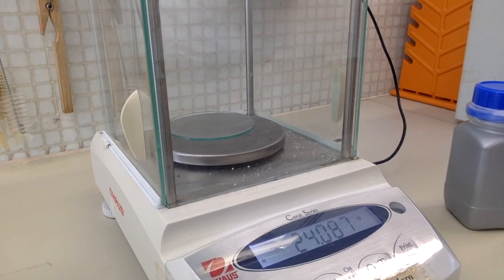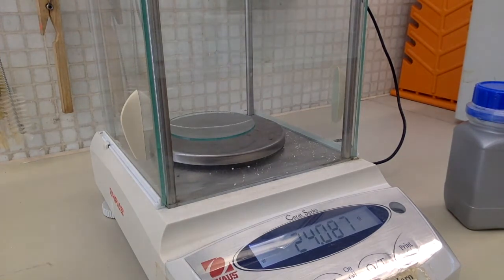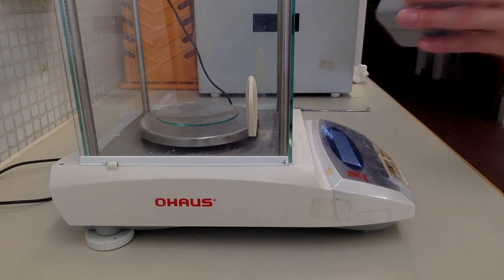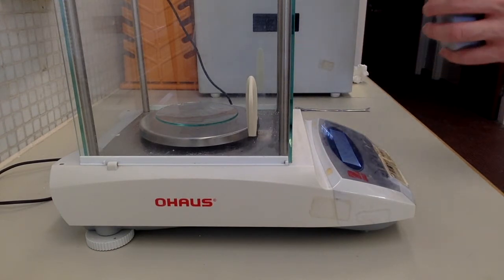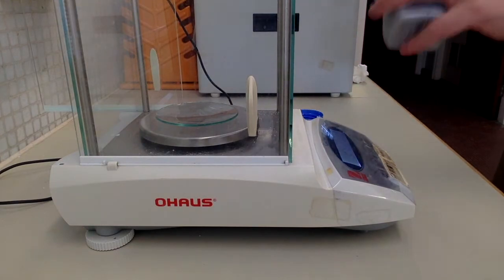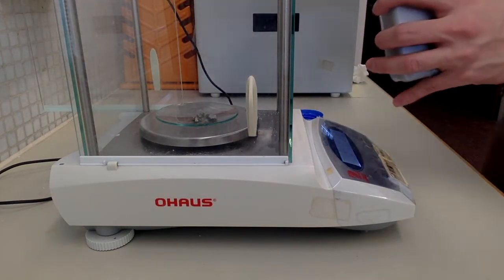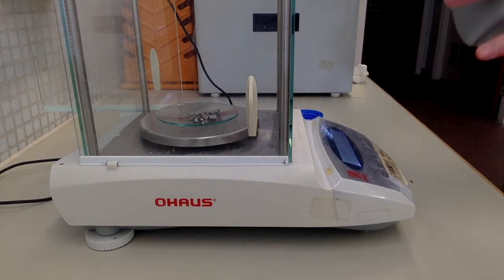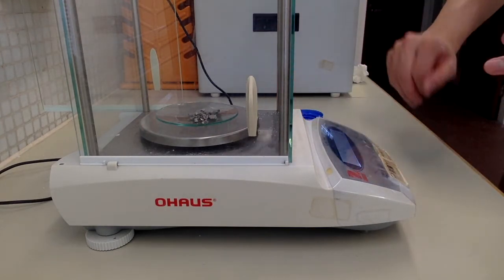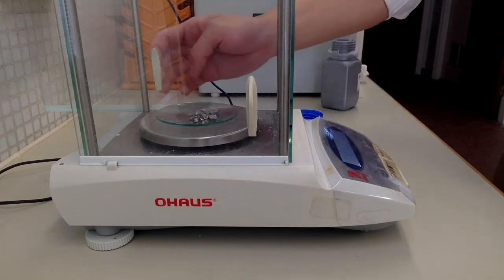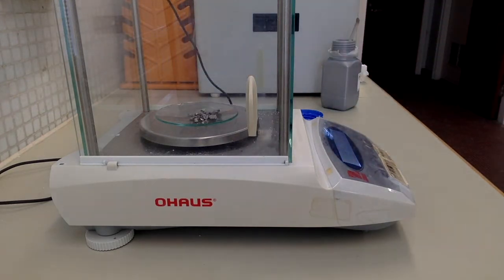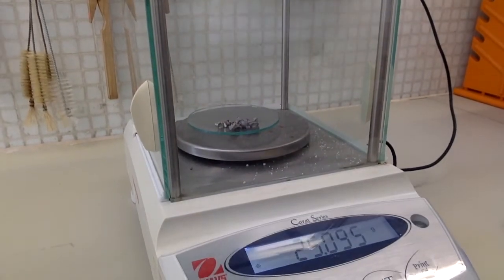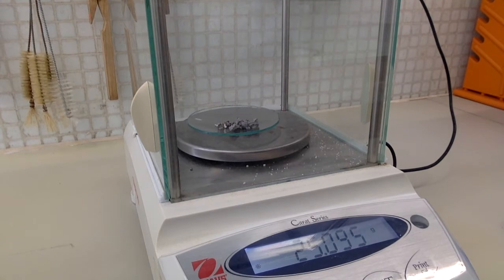Record the mass of the empty watch glass. Now, add around 1 gram of the calcium granules. Record the mass of the watch glass and the calcium granules.